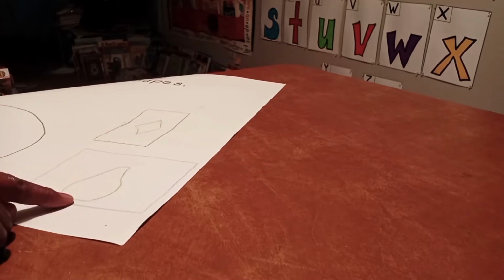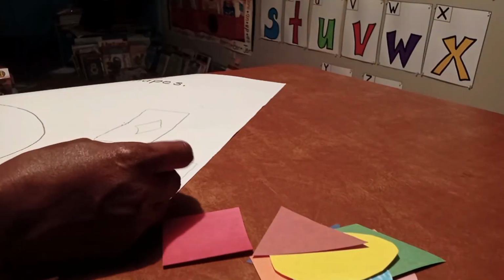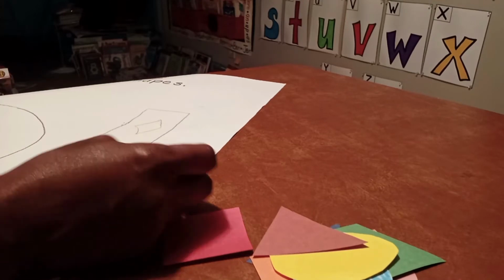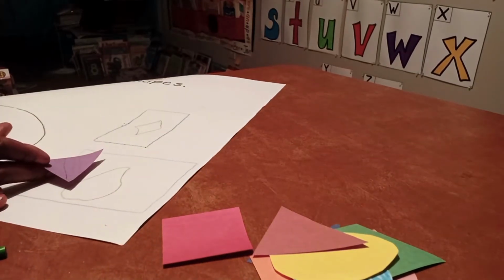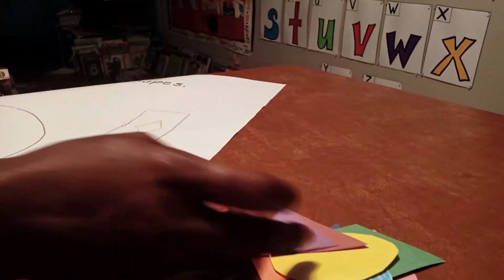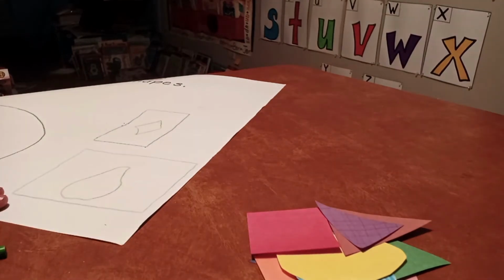All shapes don't look exact, but if we have to put it in a shape category, that shape would match the cone shape. That's what it would be. It's upside down, looking like a triangle, but that would be a cone.